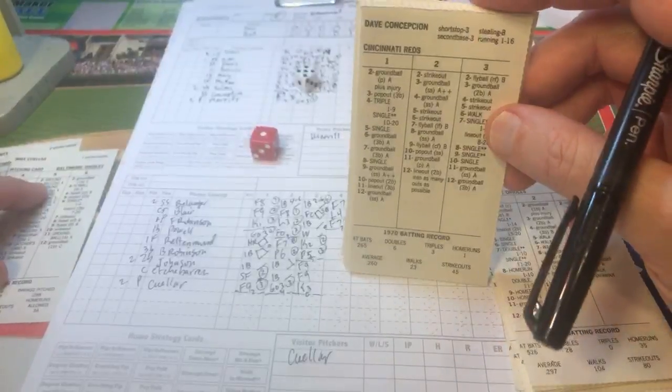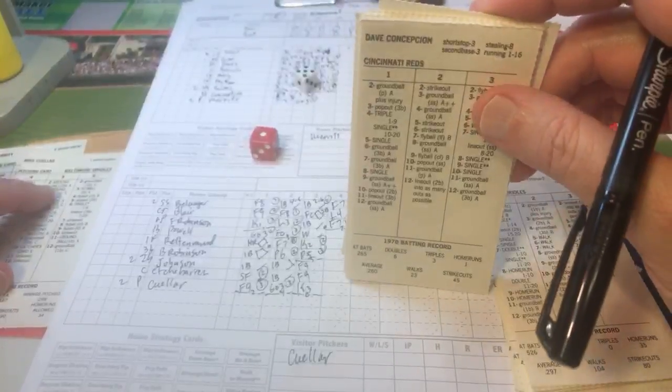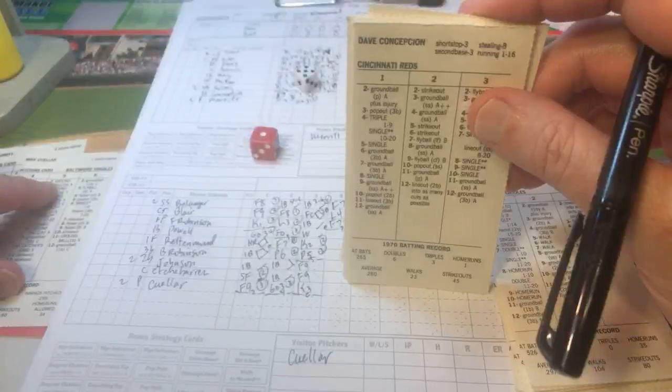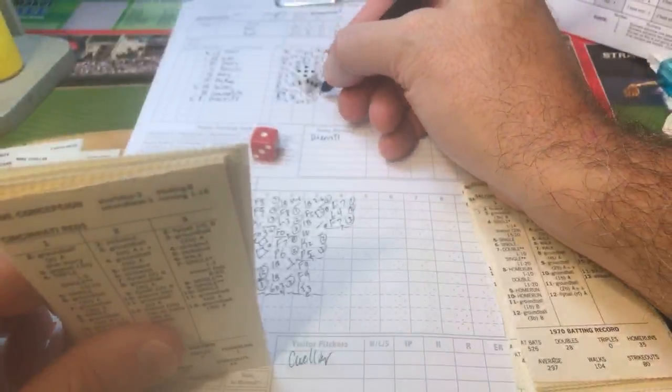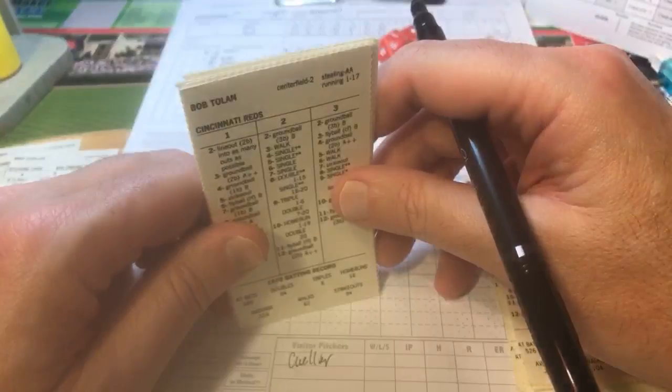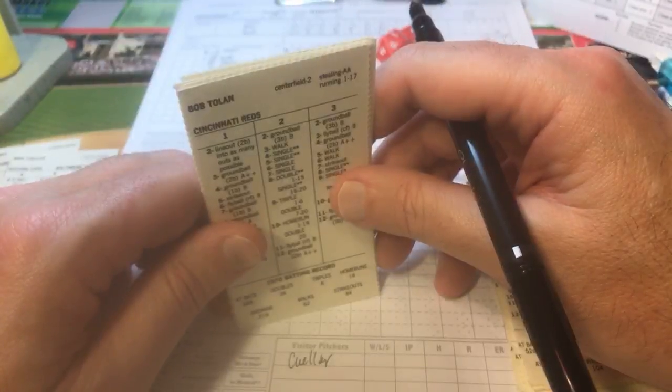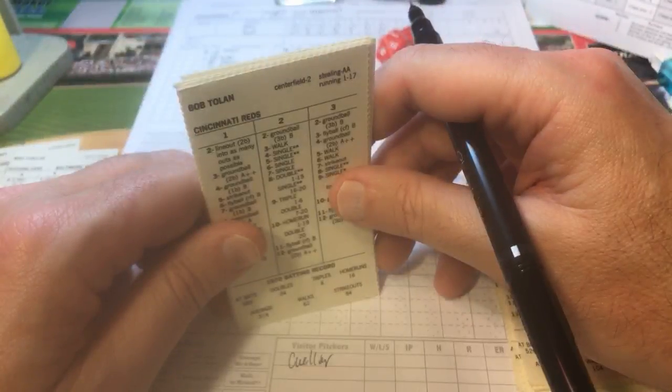A 5-2 is a ground ball to the second baseman. It's a 1. Helms is a 2. That's a line drive that hit right at the second baseman, but he can't get to it to the outfield, and that's the first hit of the game. Concepcion gets an infield hit, or a hit through the infield, for the first hit against Cuellar here in the top of the 8th inning. Hard to believe.